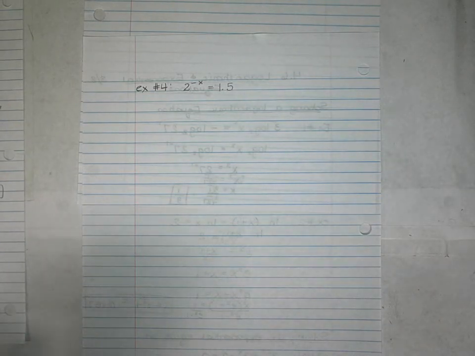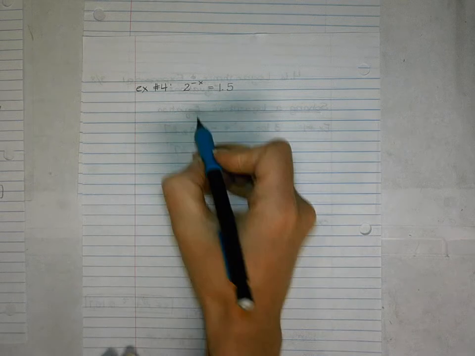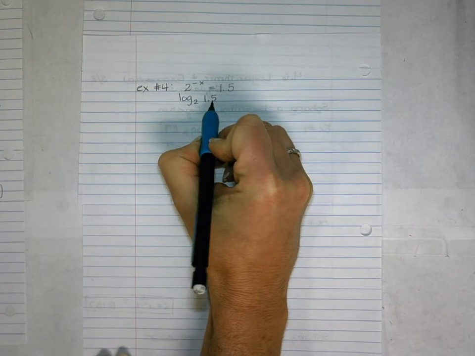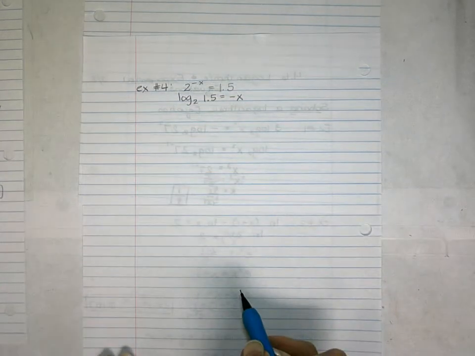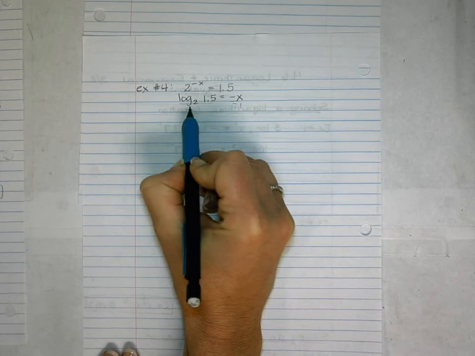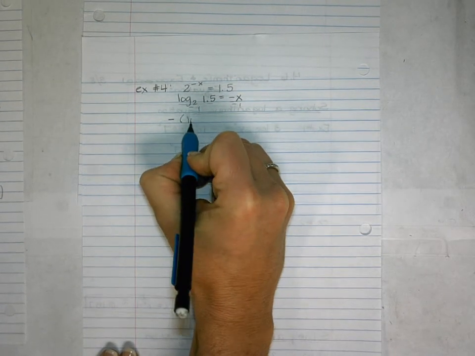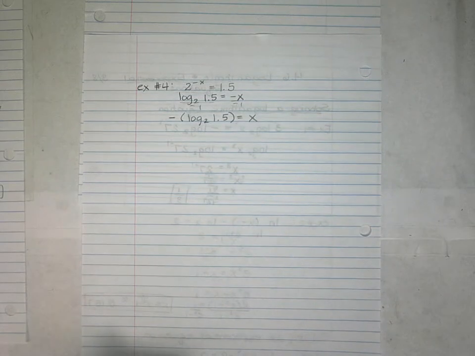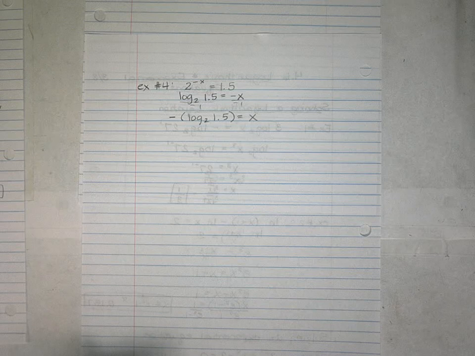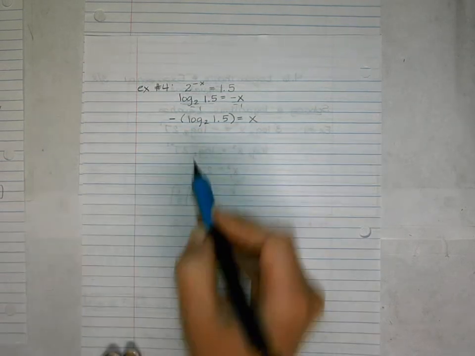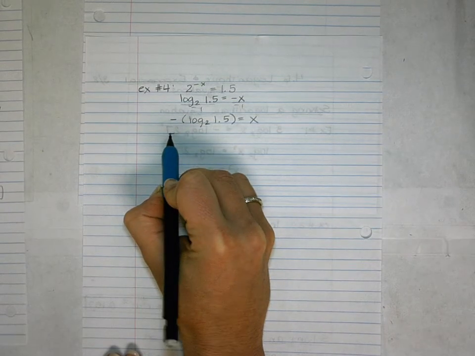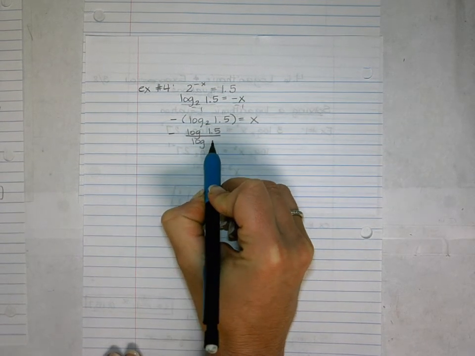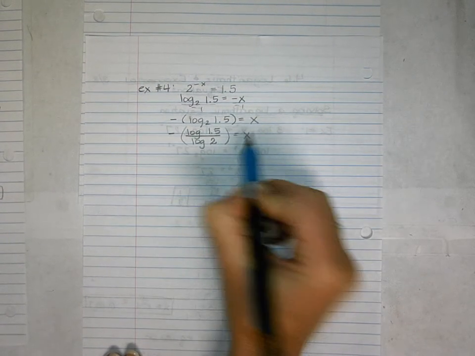The easiest thing would be to actually put this in log expression. So this would become log base 2 of 1.5 equals negative x. We can divide both sides by negative 1, so we have a positive x, and I'm going to put this negative out in front. This is saying the negative of log base 2 of 1.5 equals x. Now, since we can't just plug this into our calculator, this is where we're going to use the change of base formula. Using the change of base formula, I have negative log base 10, or just log, of 1.5 over log base 10, or just log, of 2, and that equals x.